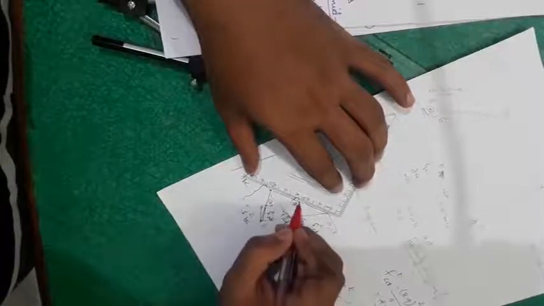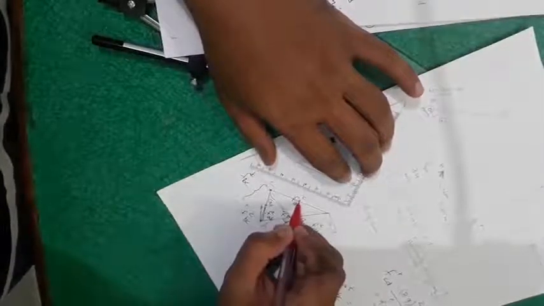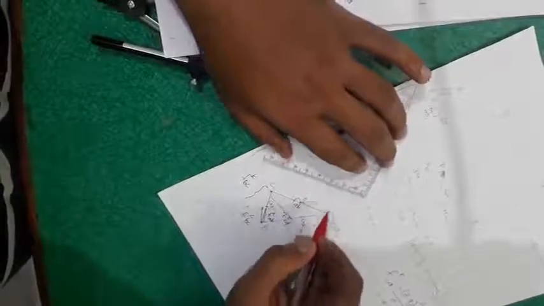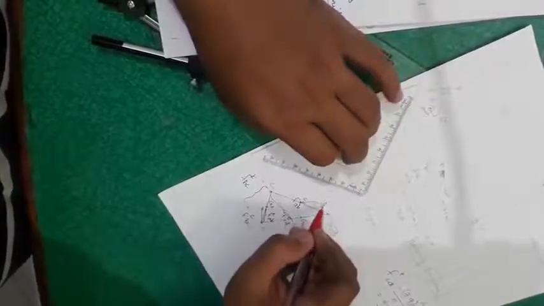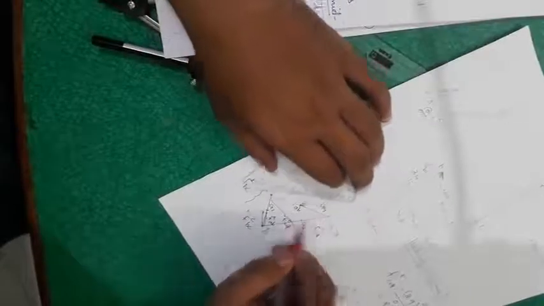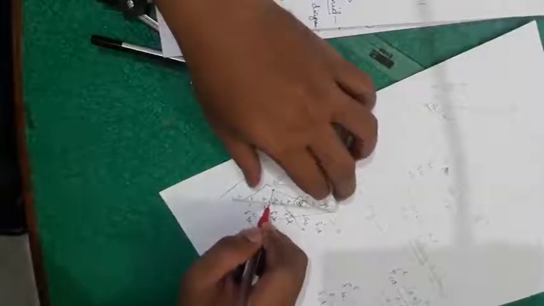So it will be at 2.5, the midpoint, and that point is G4.